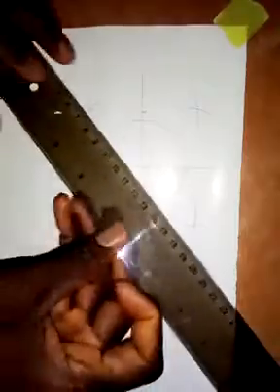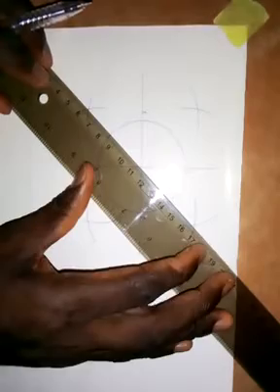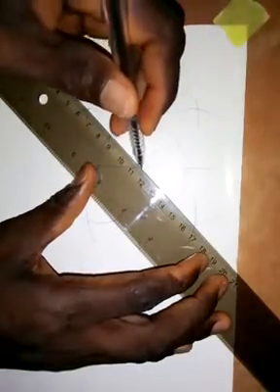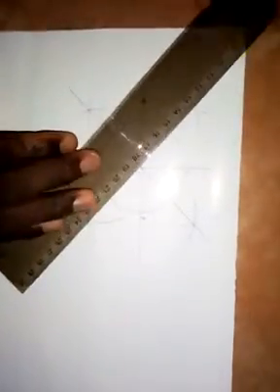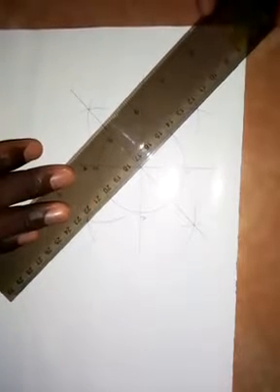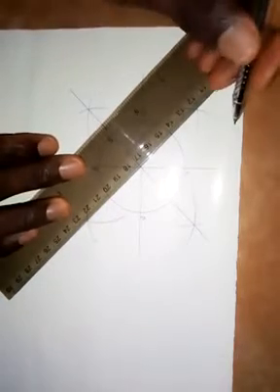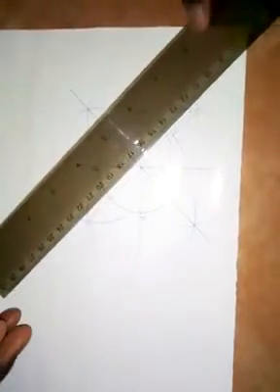So we are going to join these intersection points together with straight lines. What I mean is this. I'm going to join this together with a straight line. It goes like this. Okay, so that's the first one. The second one is this. Okay, there it is.